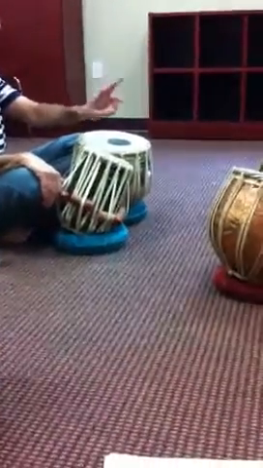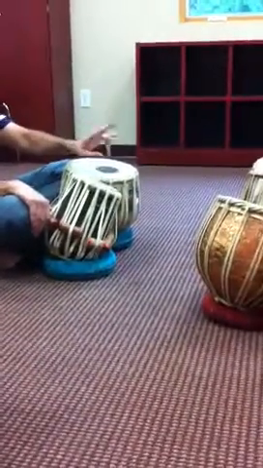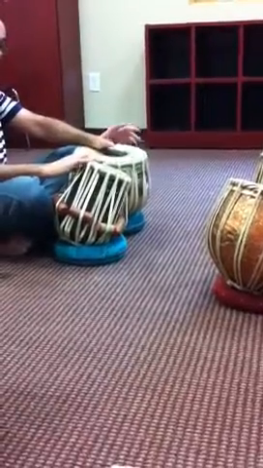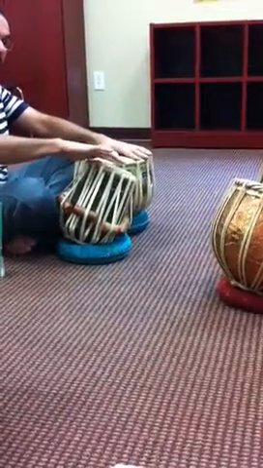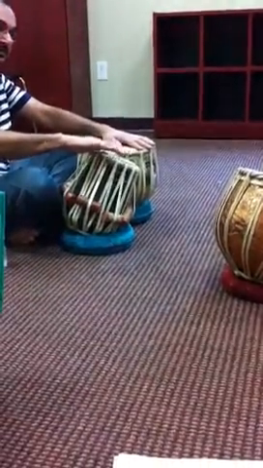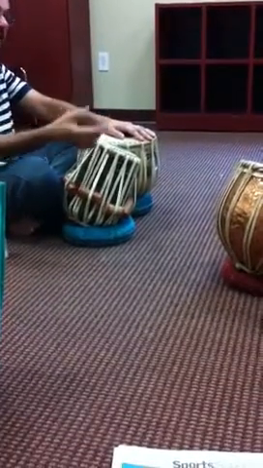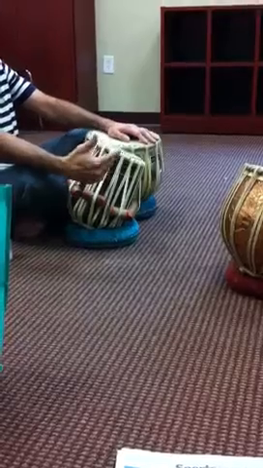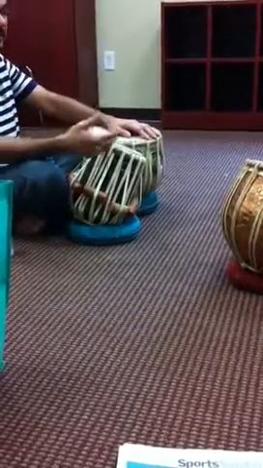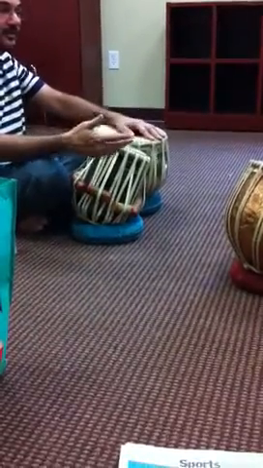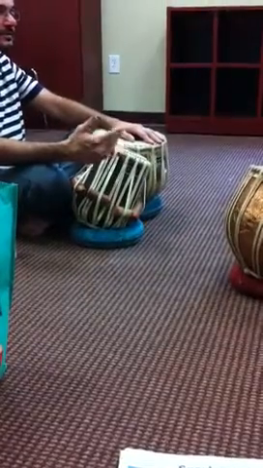Different types of ways to play dhin. In kaidas, tin na kena, dhin na kena is always done out here. Which we did today, right? In tekas, which means the patterns that you play for the actual tal, you play it on the inside.